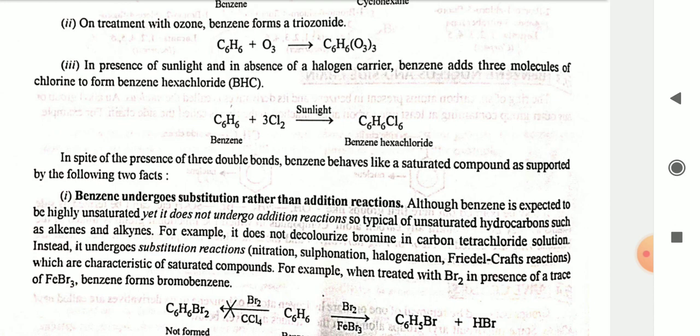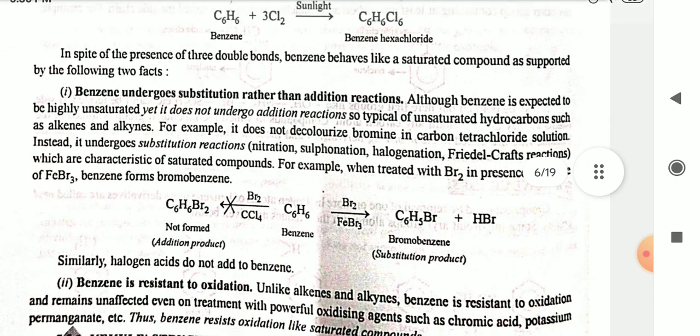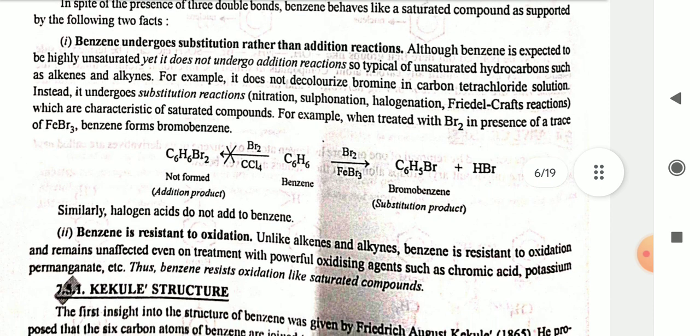form benzene hexachloride. In spite of the presence of 3 double bonds, benzene behaves like a saturated compound, as shown by the following two effects. First, benzene undergoes substitution rather than addition reactions.